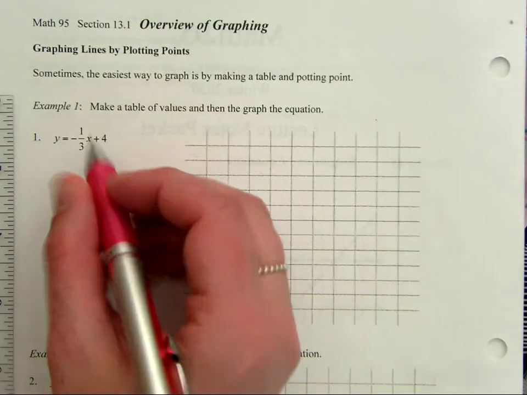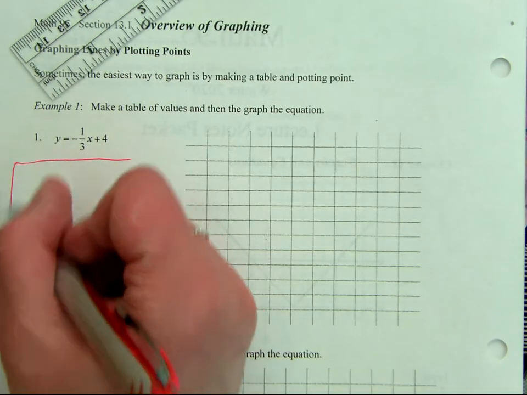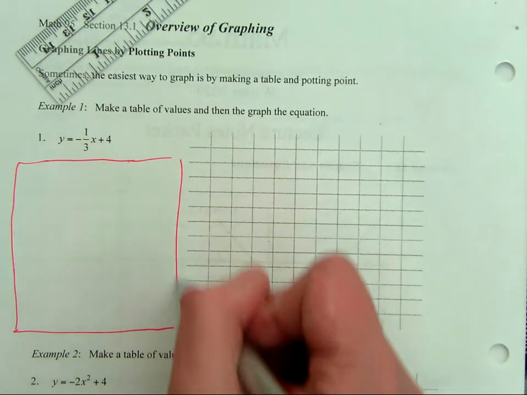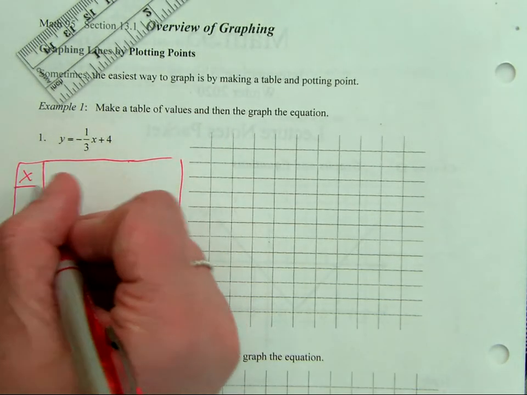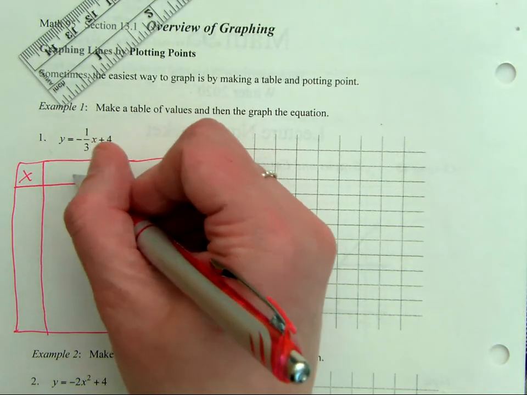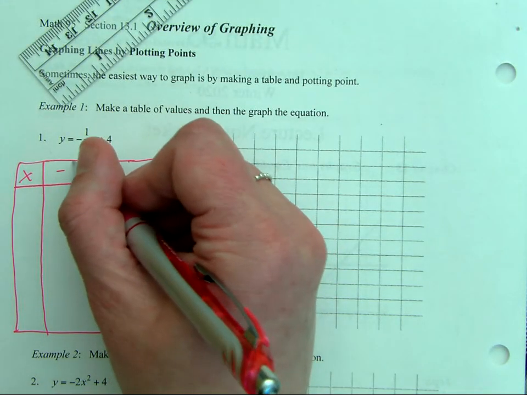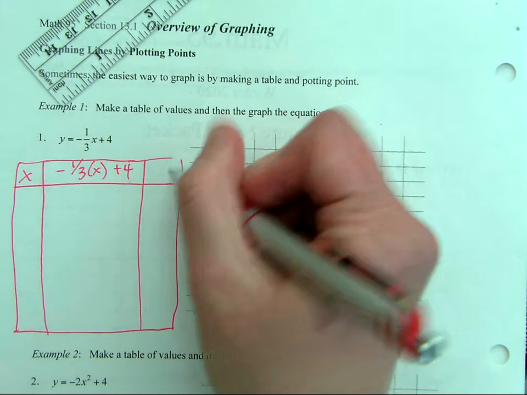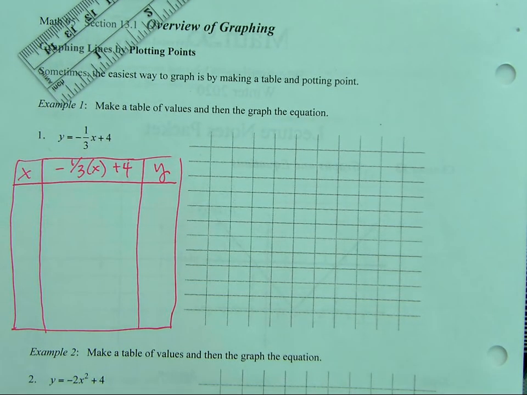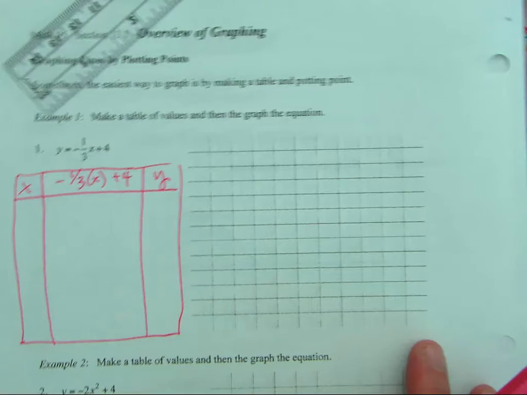So if I want to make a table of values, I can just draw a table here, and then I'm going to choose values for x, and whatever I do, I'm going to plug that number in for x that I choose into the equation negative 1/3 times x plus 4, and that will give me a value for y, and that x and y are going to form an ordered pair, correct? This might be a review for some of you. What values should I choose in my table for x, do you think?